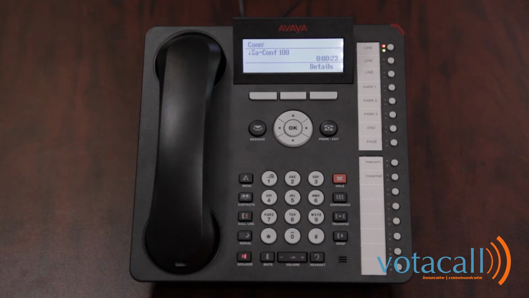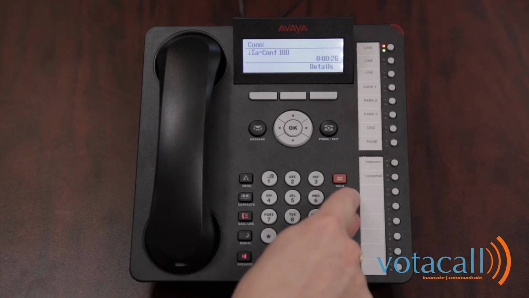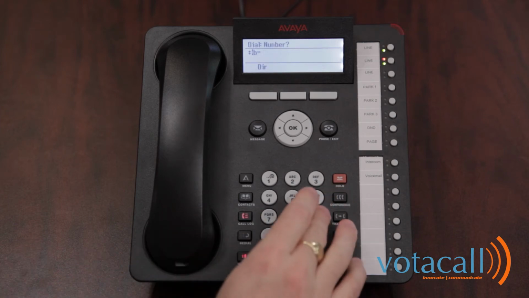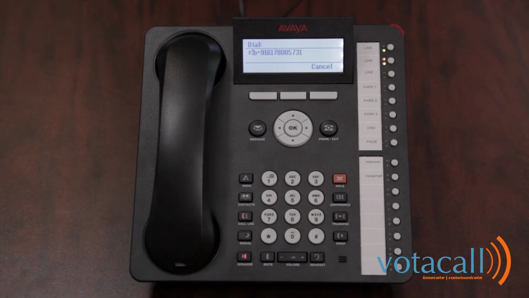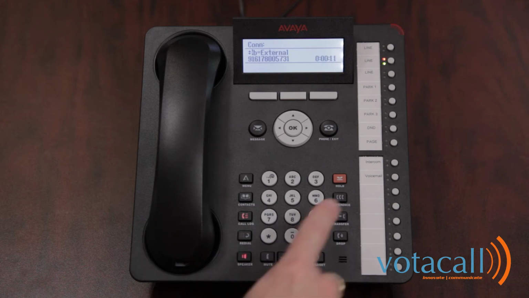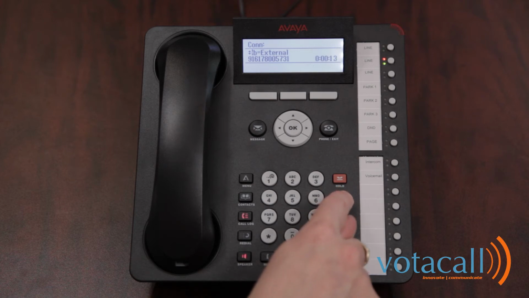To bring another outside party onto the conference, we press conference. And we dial the phone number. Again, we're using a 9. Once we get this party on the call, we're all going to press our conference call again. We have the caller on the line. We tell them we're bringing them into the conference, and we press conference.